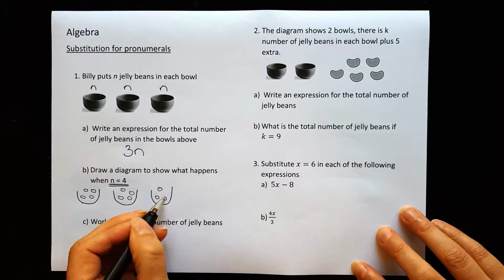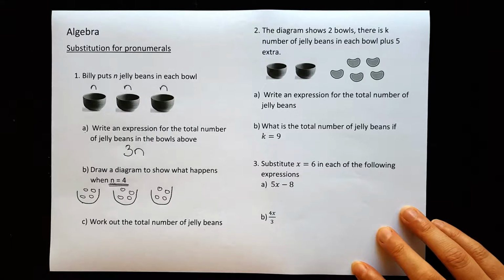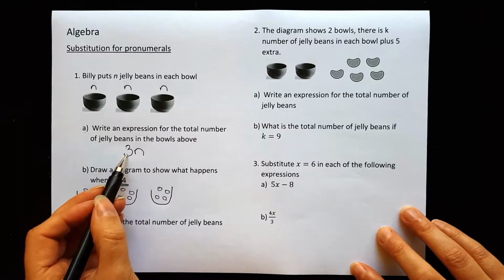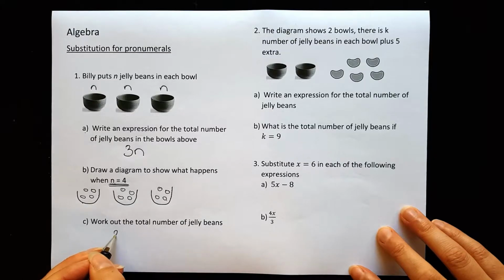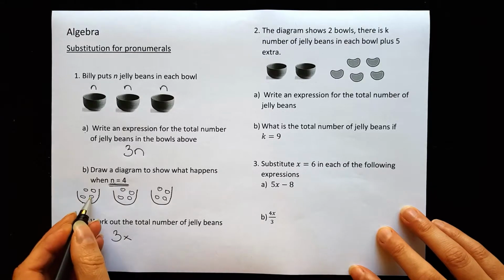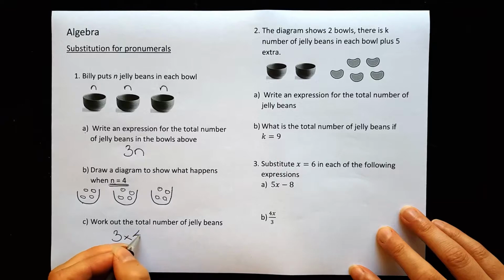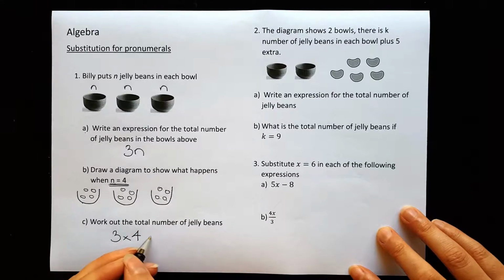in each one. Okay? So that means we can actually work out the total number of jelly beans that we have. We have 4 here, and another 4 here, and another 4 here. Remember, we actually had an expression up here that was 3n. All we really need to do is go 3 lots of 4 because each one has 4, which would tell us that we have a total of 12 jelly beans.